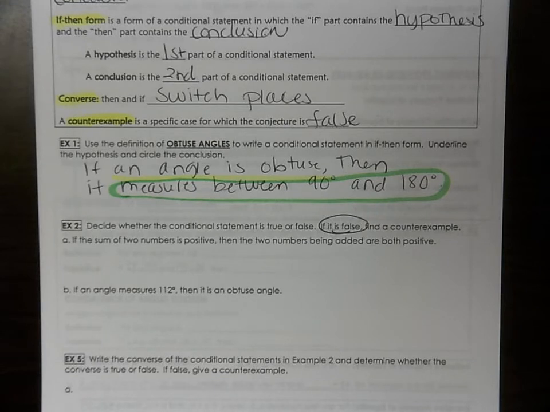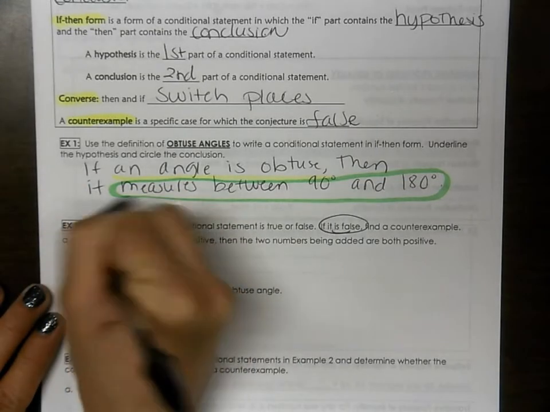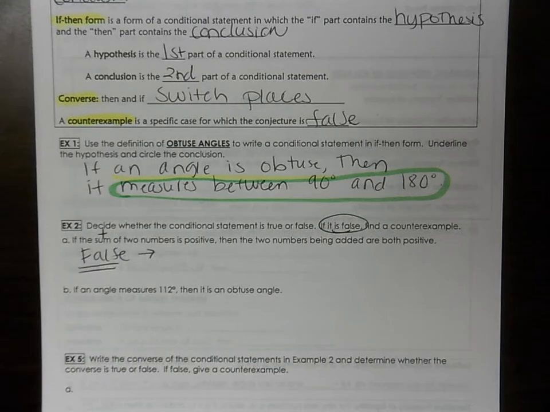So for this first statement, it says, if the sum of two numbers is positive, then the two numbers being added are both positive. So my first question to you is, what does it mean if I see the word sum? So I agree that this should be false, okay? Now I need someone to give me an example as to why this is false. As long as your positive number is bigger than your negative, you're going to get something that's still positive.